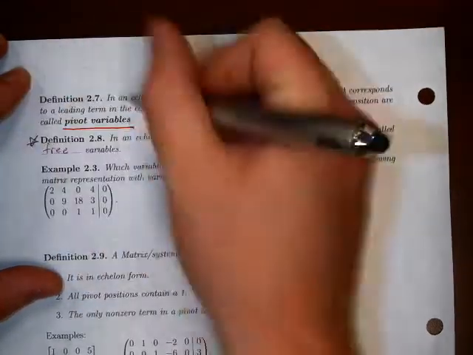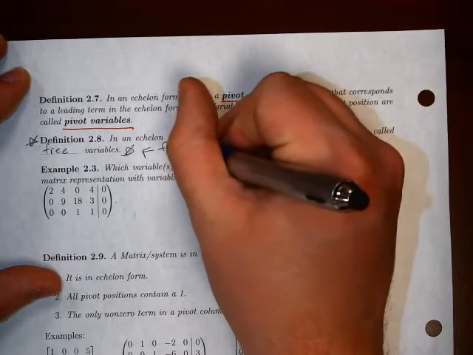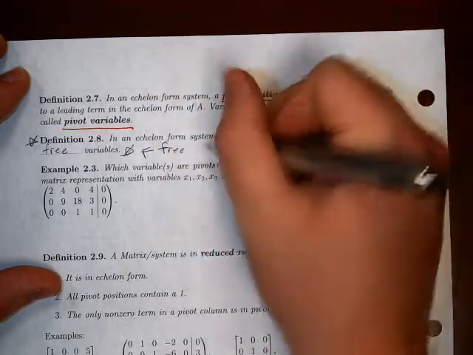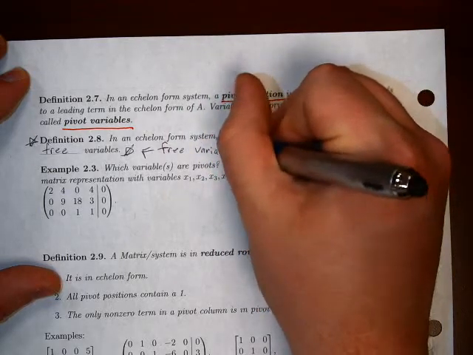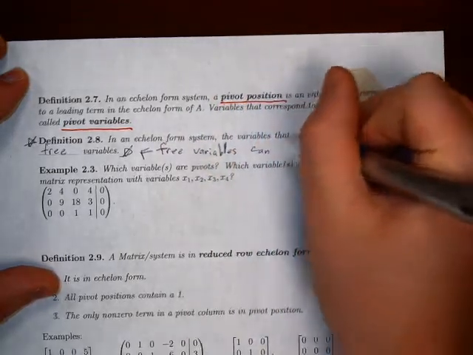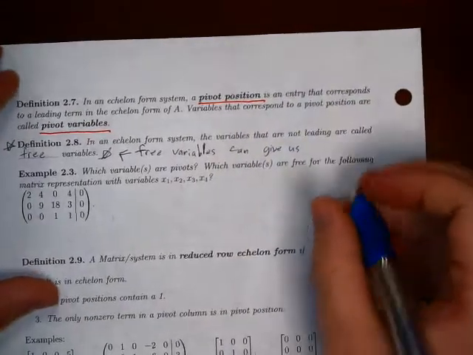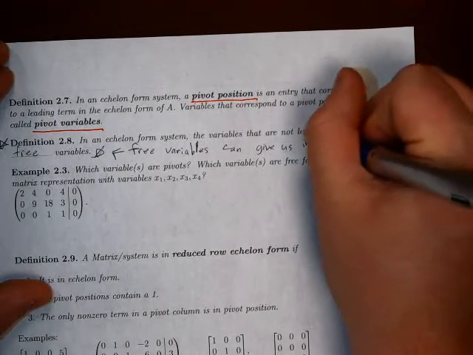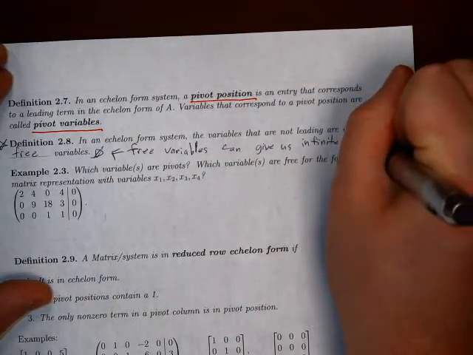I want to kind of highlight this. Free variables can give us infinite solutions.